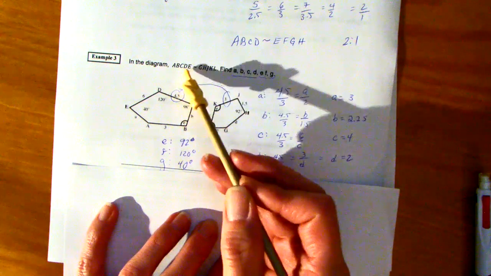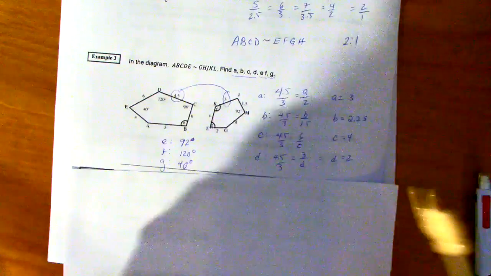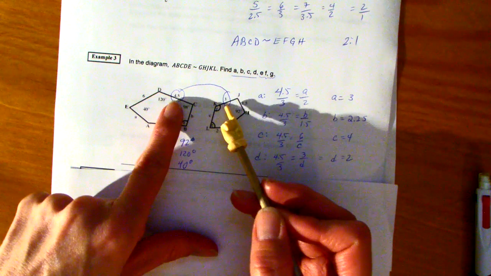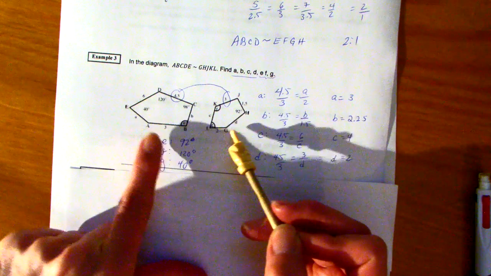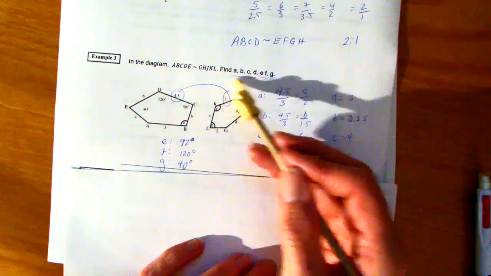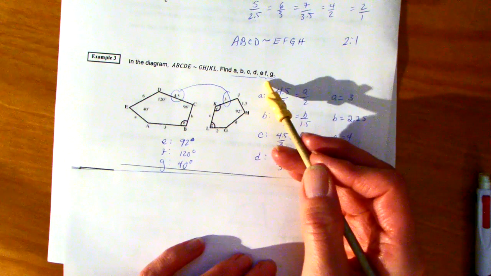So they tell us the similarity statement. So I notice DC goes to KJ. Okay, so this is kind of like flipped around, I guess. 4.5 to 3. I circled these because those are the only two with the corresponding sides that both have numbers. Notice there's a letter or a number. So I want to find out all of these. ABCD are side lengths. EFG are angles.